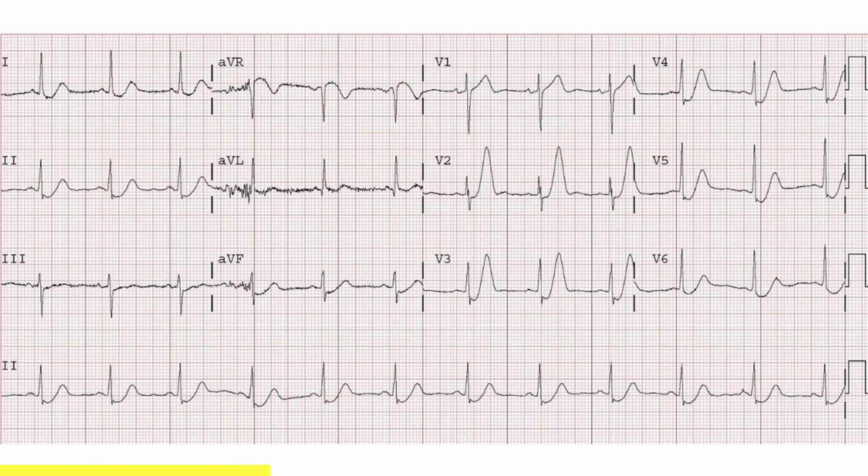As we can see here in this ECG, upsloping ST depression at J point with more than 1 mm in precordial leads. Also, tall prominent symmetrical T waves can be seen in precordial leads. Slight ST elevation in augmented vector right lead can be seen.